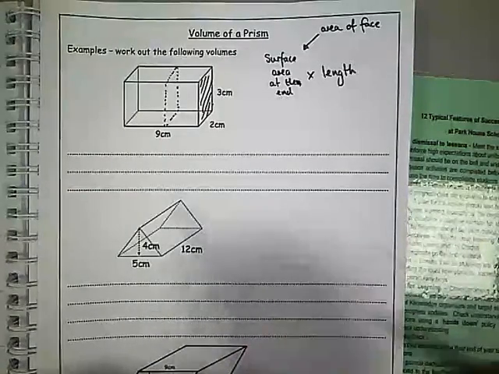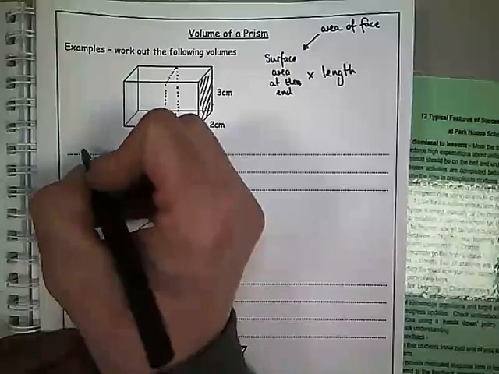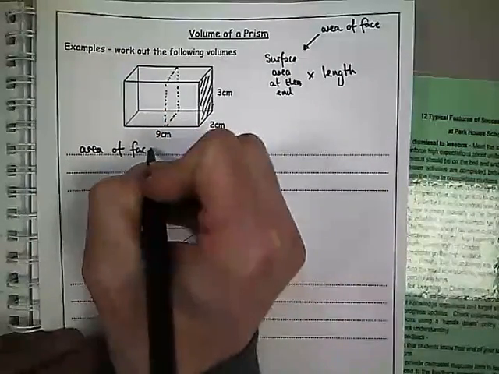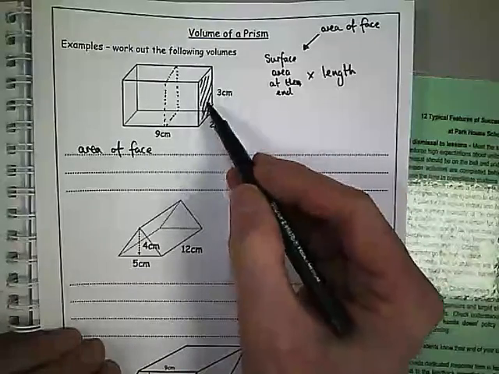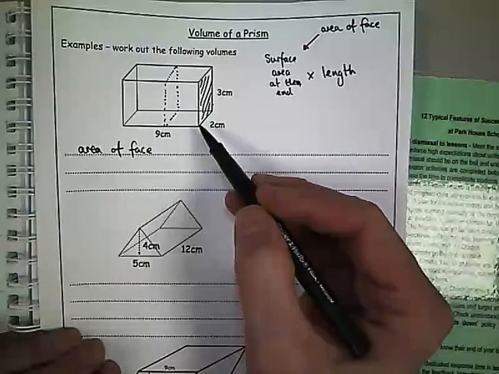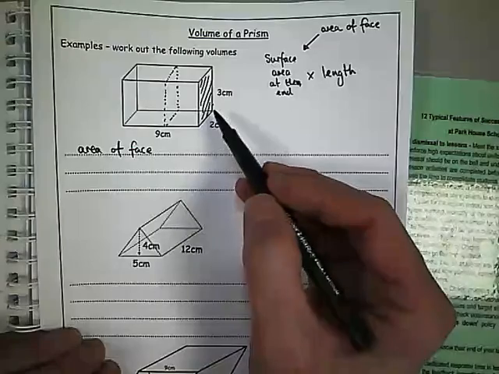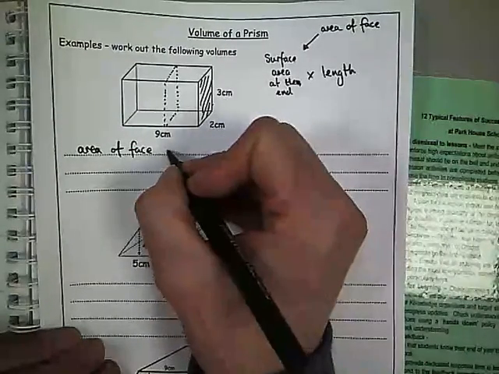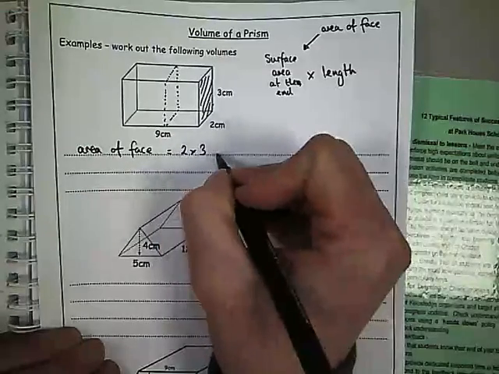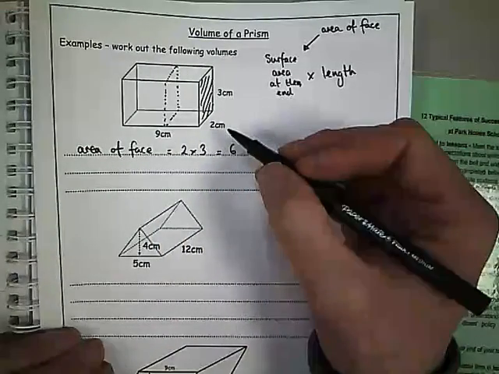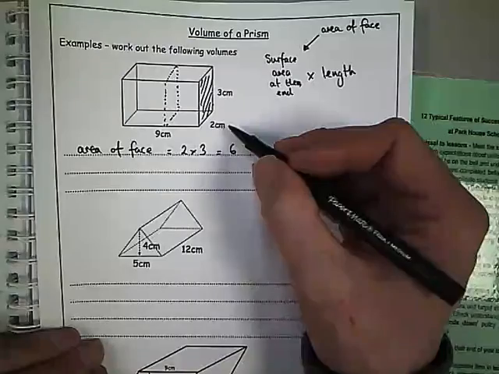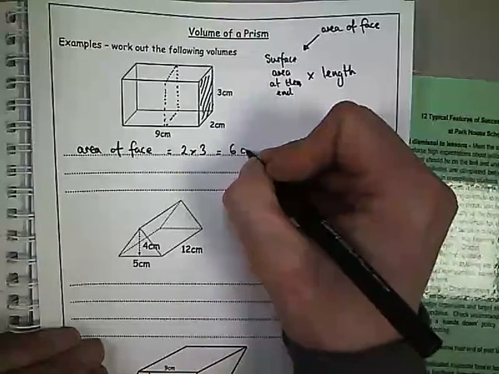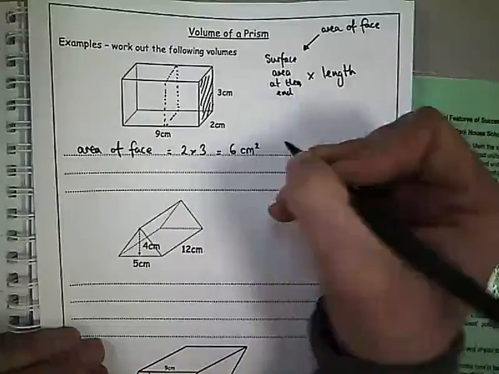So my first step is to work out the area of the face. The face in this case is a rectangle, and to work out the area of a rectangle we do base times height. So it's going to be 2 times 3, which is 6. We're working in area, so it's 2 dimensions, 2 lengths multiplied together, so it's going to be centimetres, and because there's 2 of them, it's squared.